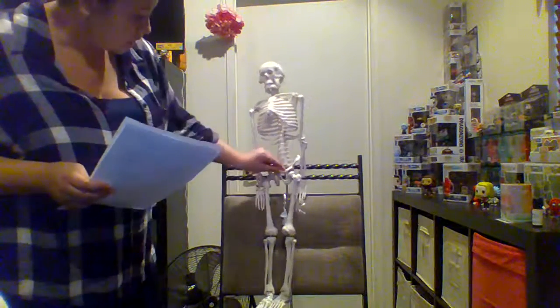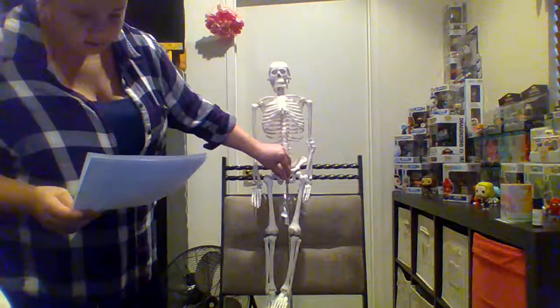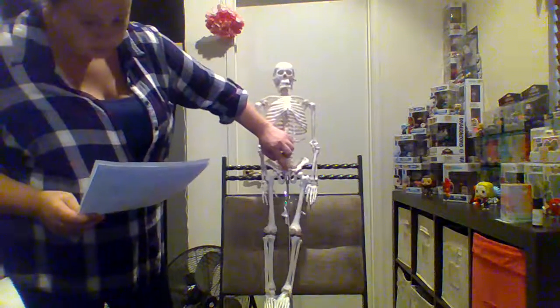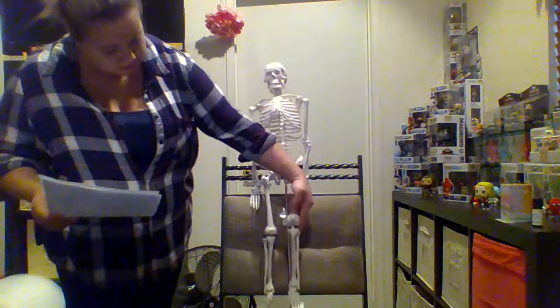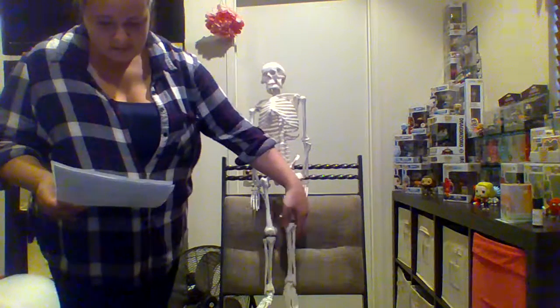Moving on to the pelvic girdle and the lower limbs. We've got the ilium, the top part of our hip. We've also got the ischium, this bottom part down here, the pubic bone right in the middle. And moving on to that is the big bone, the femur, the big bone in our leg, our thigh bone, our patella, our knee, right here, this bone up here, the tibia, which is the big bone here, and the fibula, which is the side smaller bone.